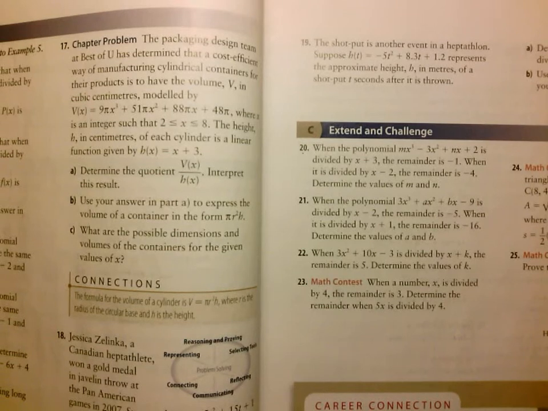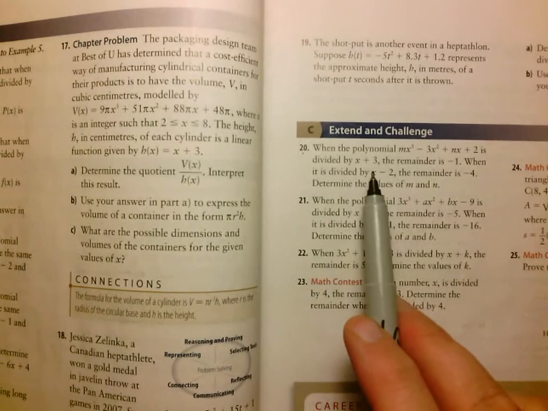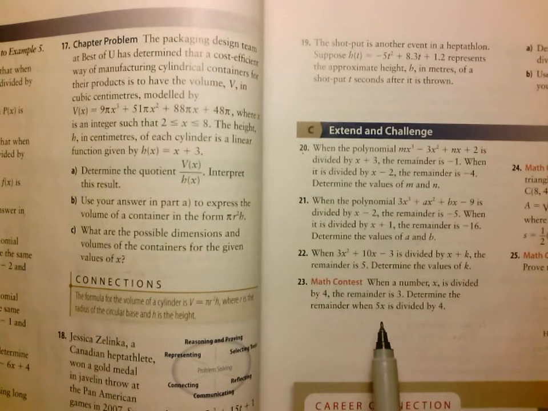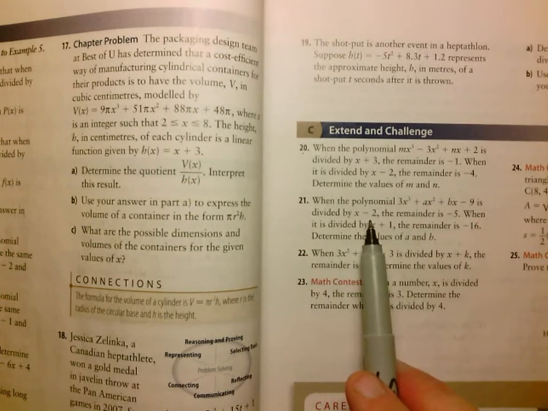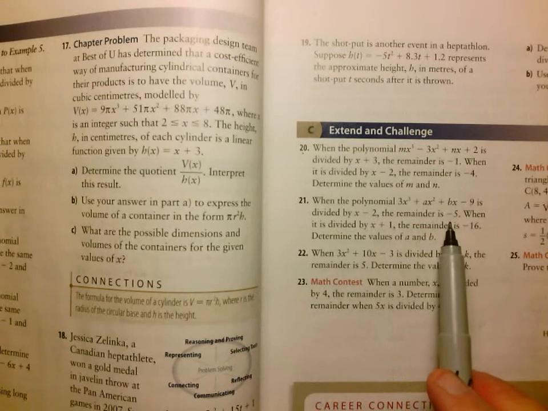Hi folks, we're going to take a look at question 21 from page 93, which is very similar to question 20, which was assigned for homework. Okay, so let's see what's going on here. So we have a polynomial that when it's divided by x minus 2 has a remainder of negative 5.